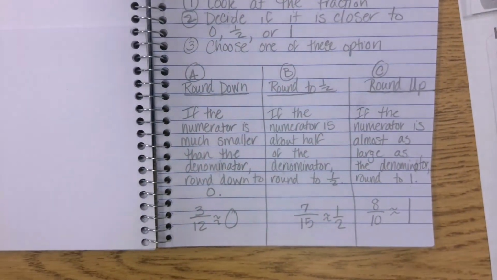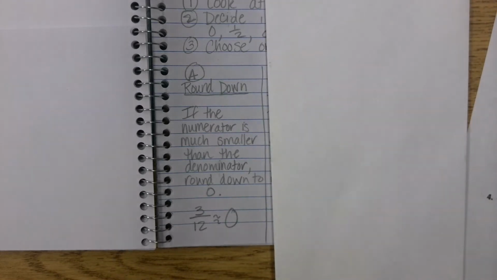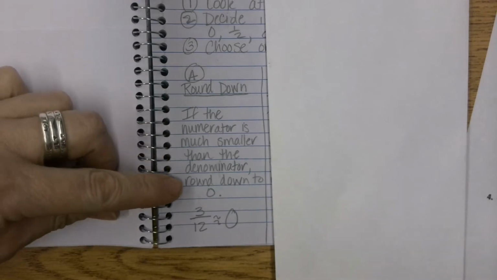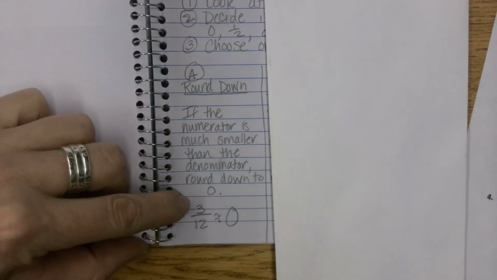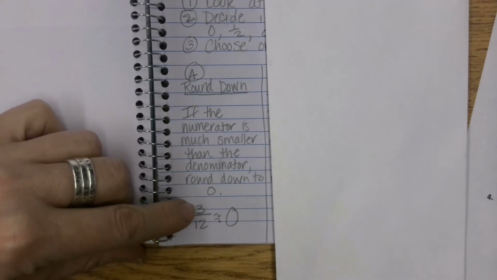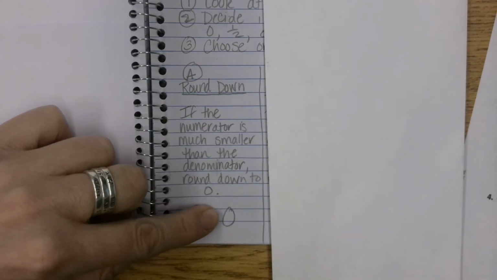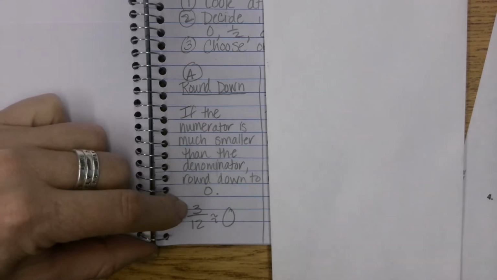Okay, like I said, there's quite a bit to write here, but it's all really good stuff, so you want to make sure you get it in there. I will cover up some of what you don't need to write yet. So option A is to round down. So if the numerator is much smaller than the denominator, you would just go all the way down and round to 0. So in this case, 3 is quite a bit smaller than 12. It's not half. It's not even close to half. So 3/12 would just be rounded down to 0. So again, if the numerator is much smaller than the denominator, you round down to 0.